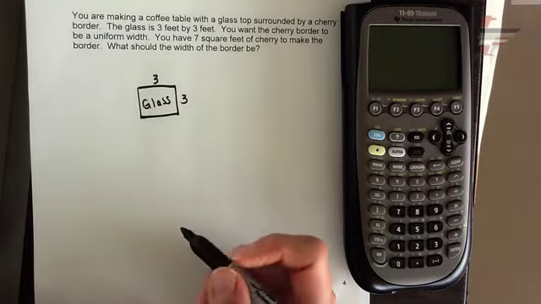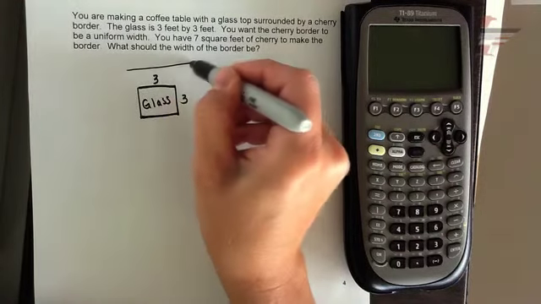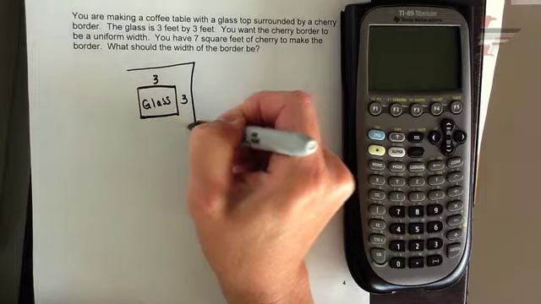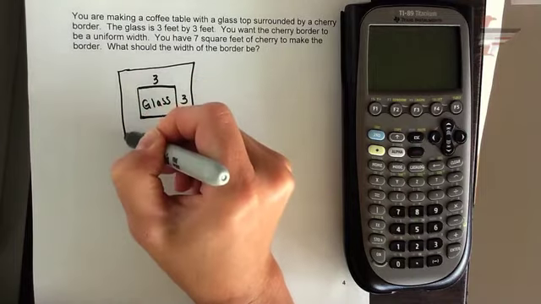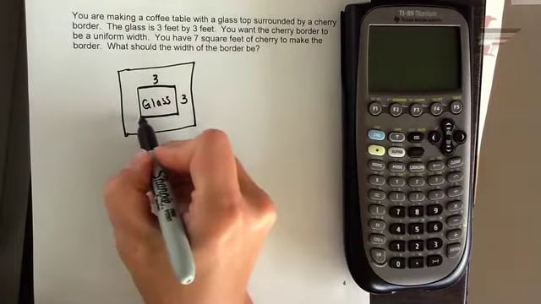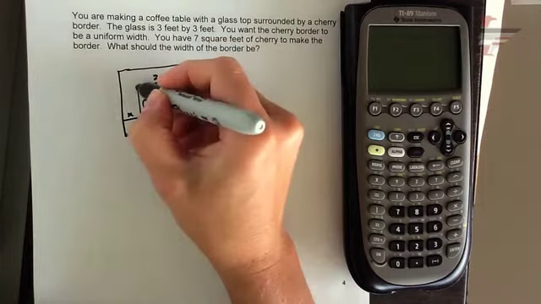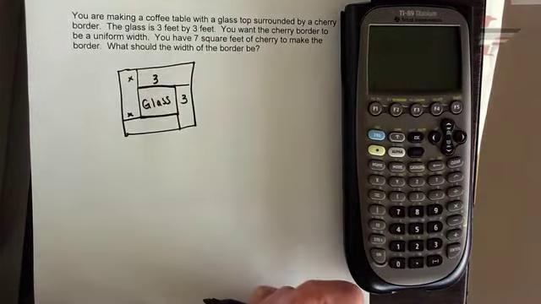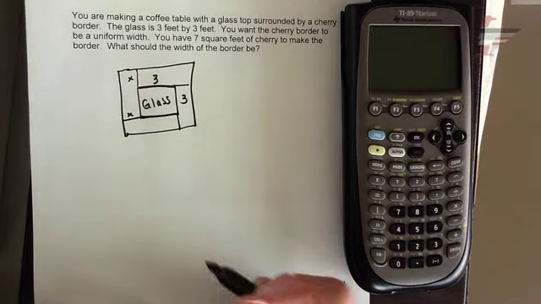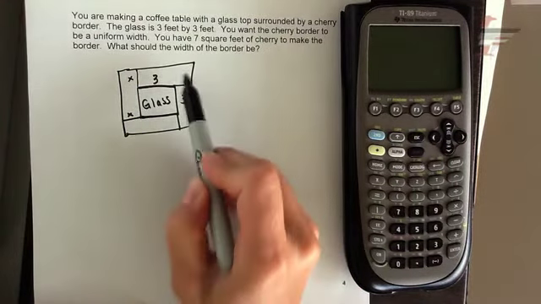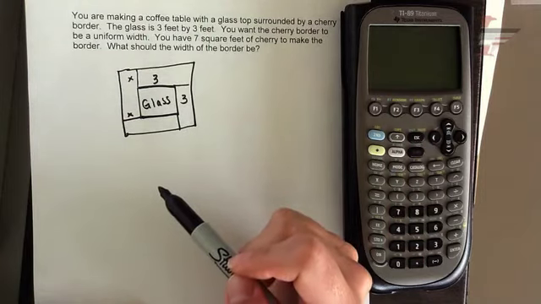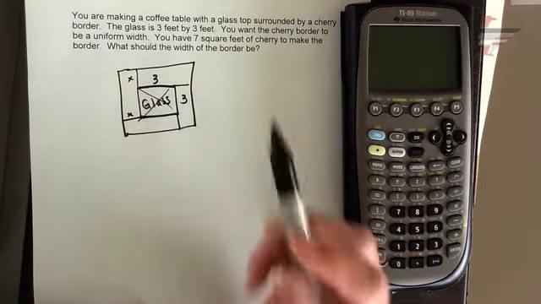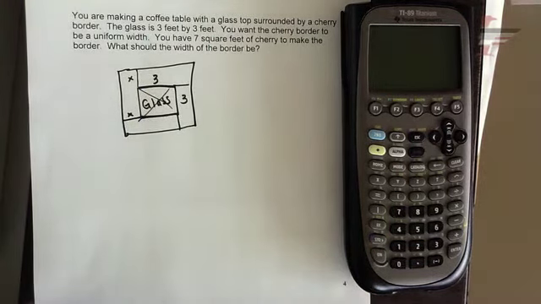And you want a cherry border to be of uniform width, so going all the way around, this should be uniform width. So that means if this is x, etc., all those are uniform width. You have 7 square feet of cherry border, so all of this cherry border going around is 7 square feet. So I don't really care about the glass. And what should the width of the border be?